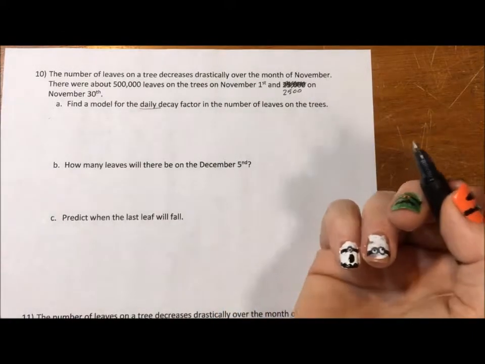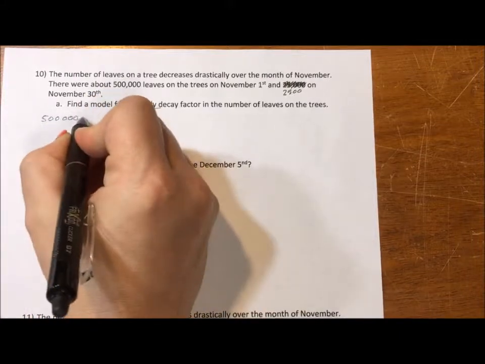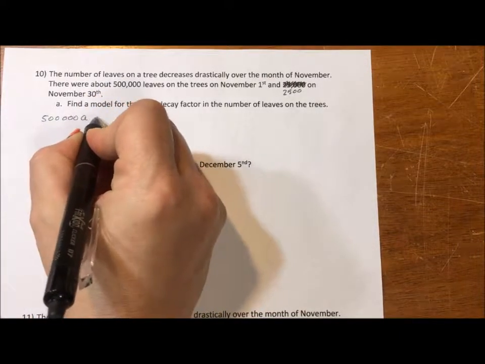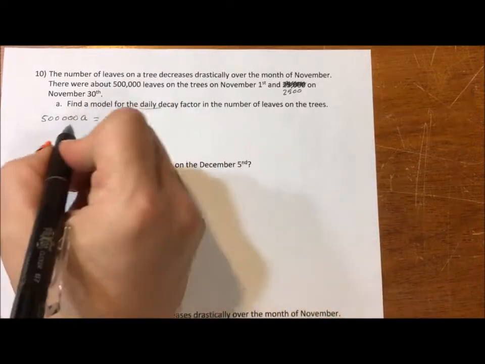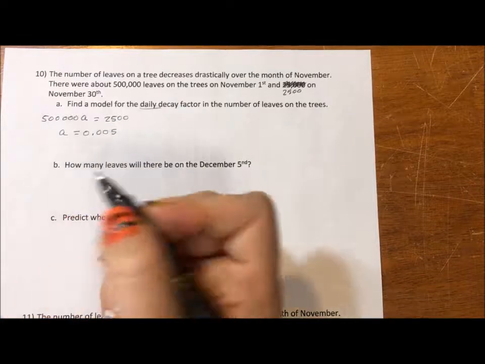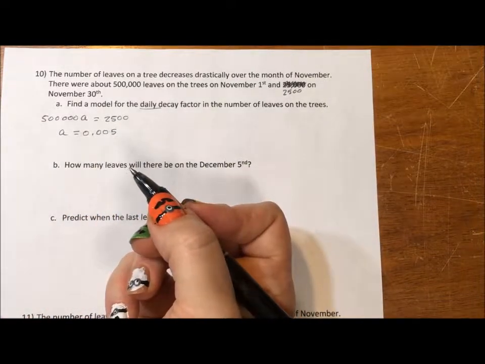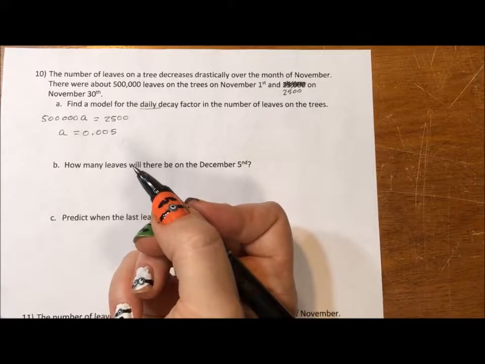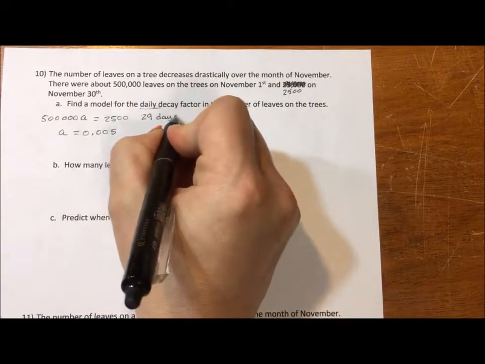So we have an initial and a final. The initial is 500,000. We want to know what we multiply that by to get down to 2,500. If we divide by 500,000, we get that A is equal to 0.005. But November 1st to 30th is actually 29 days. So we want to go from 29 days down to 1 day.